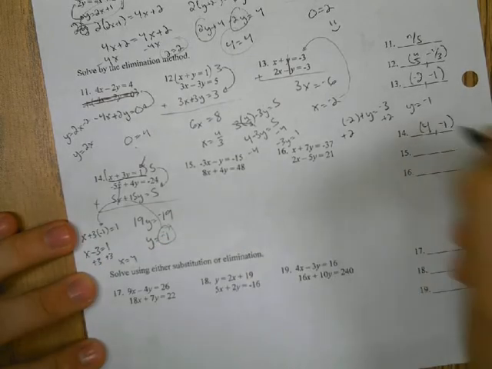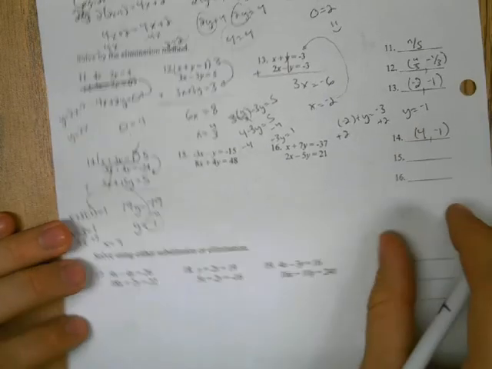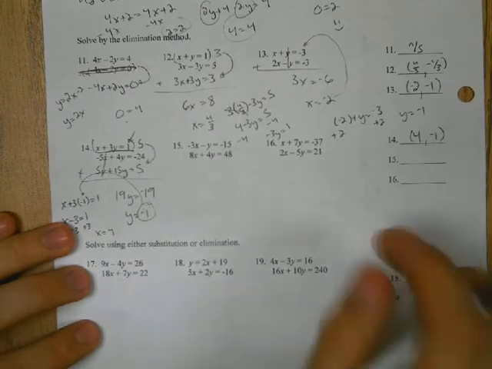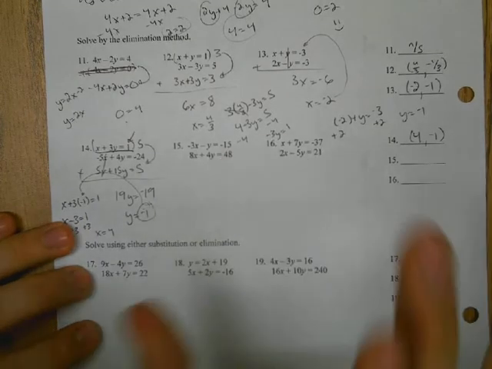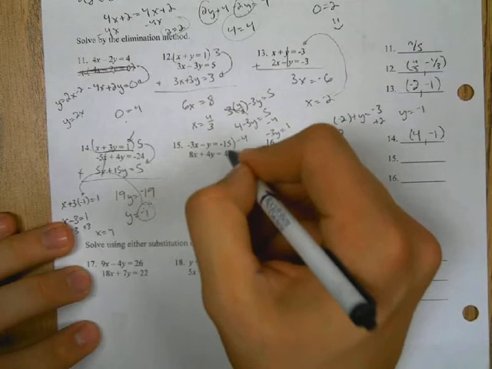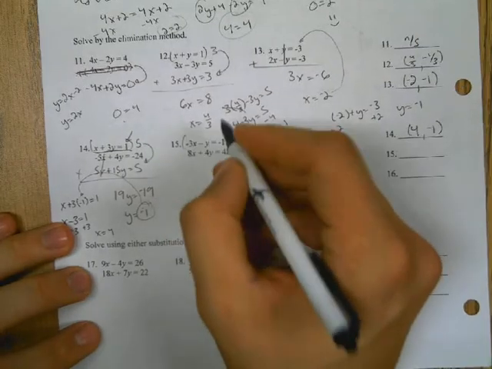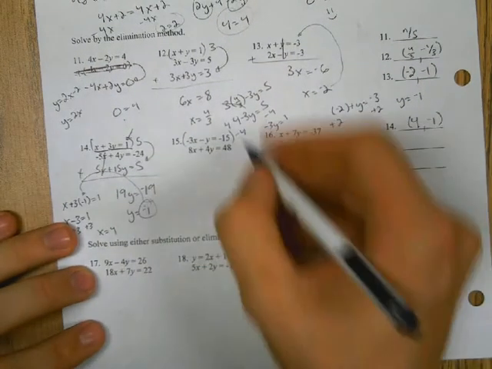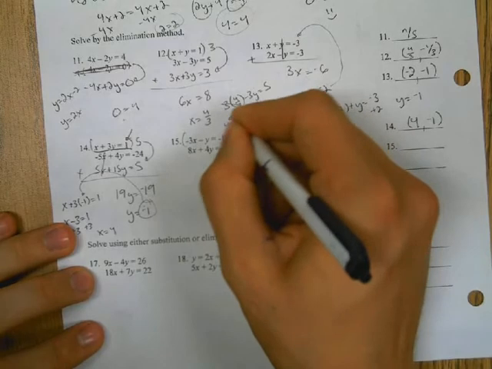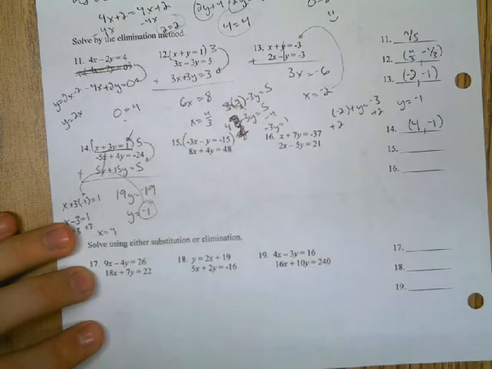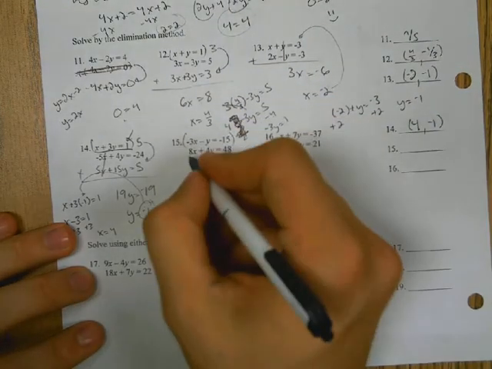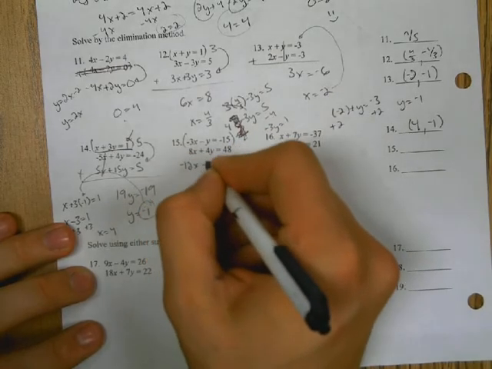There's that next problem. Now, on this one, again, choices. I'm going to try to cancel out the y. All I have to do is multiply by 4. Let me just pull that out. All I have to do is multiply by 4 to get this to happen. So I'm going to get negative 12x minus 4y is equal to negative 60.